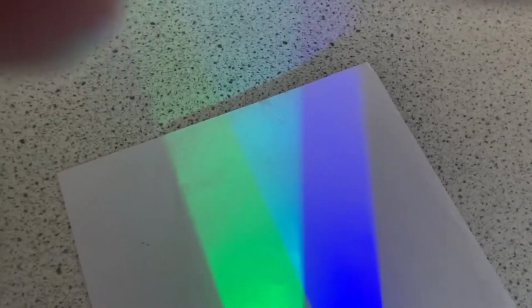We've got cyan there. The red one was working. I suspect that's just the battery has been jiggled loose. That's been left on. We could mix them and get white light.